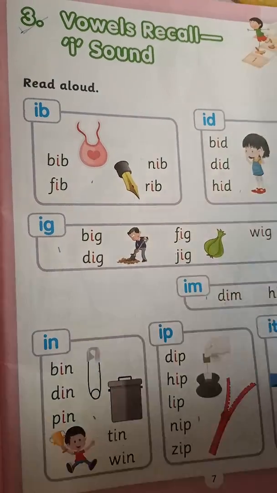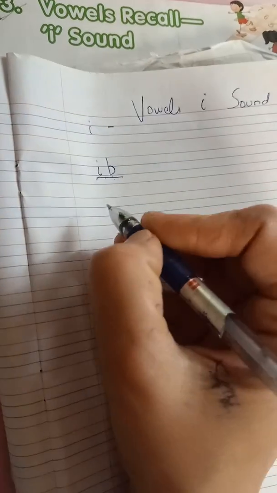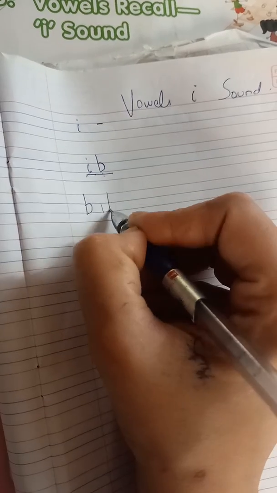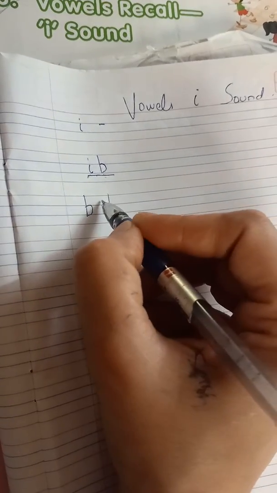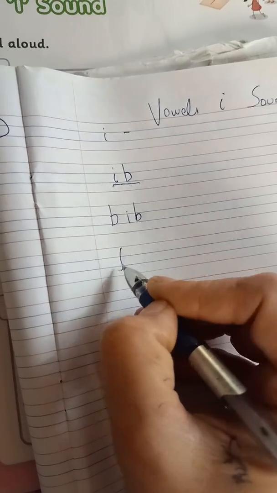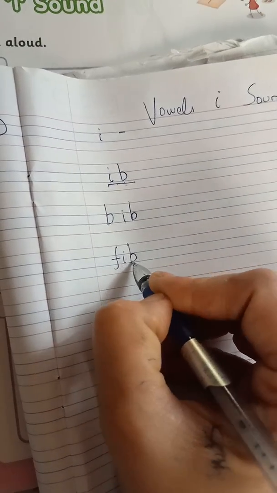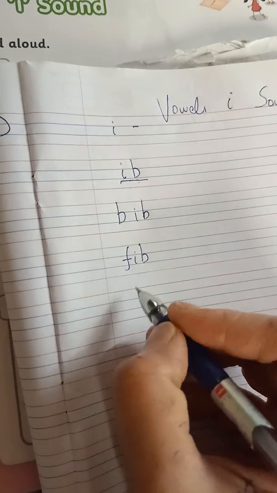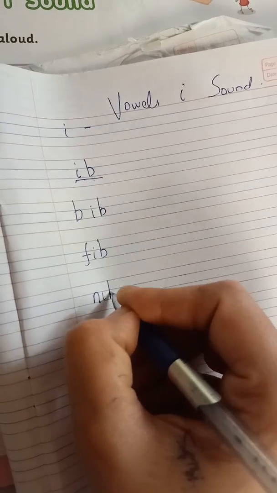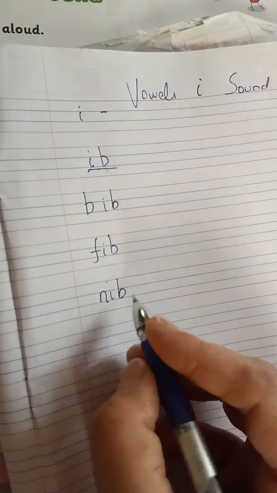Okay, so what I will do, I will write these words over here. So first one is B, ib, that is bib. Then we have F, ib, fib. Then we have N, ib, nib.